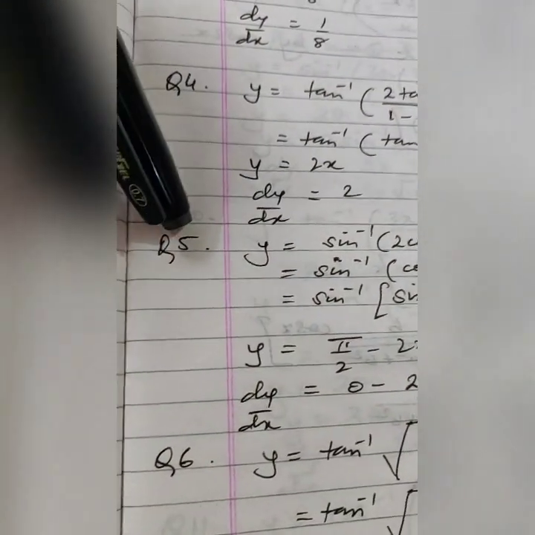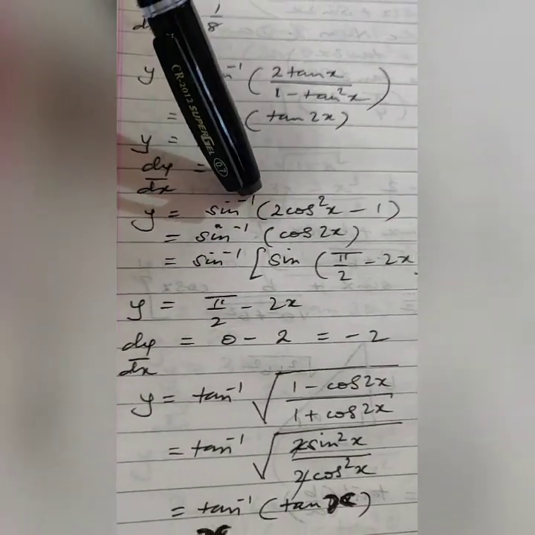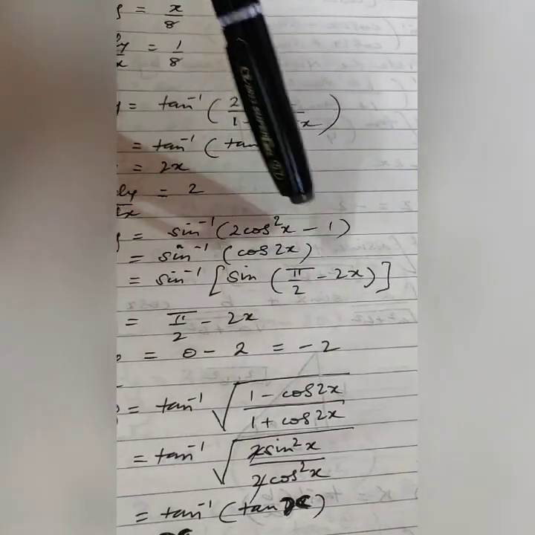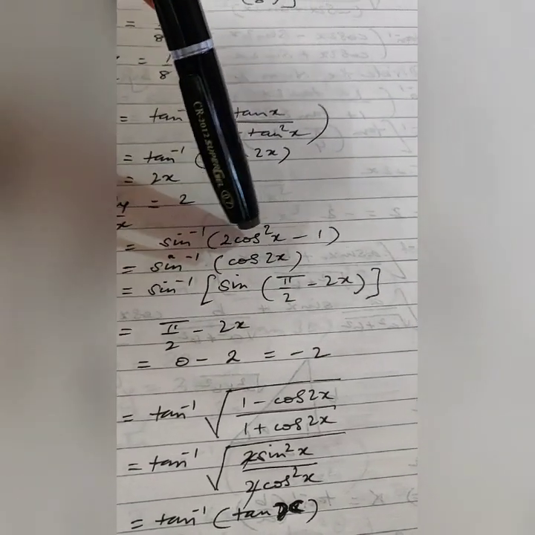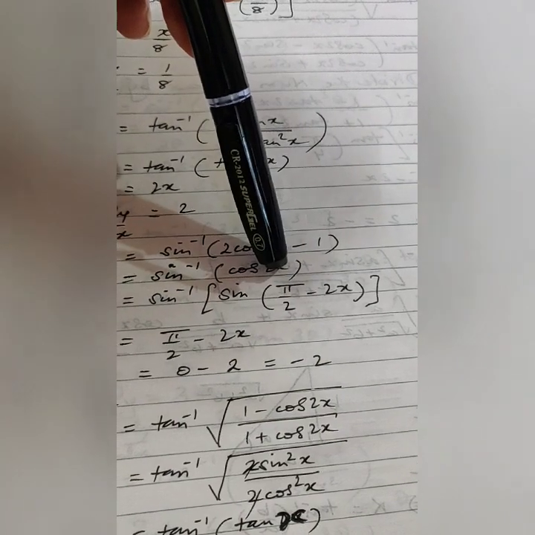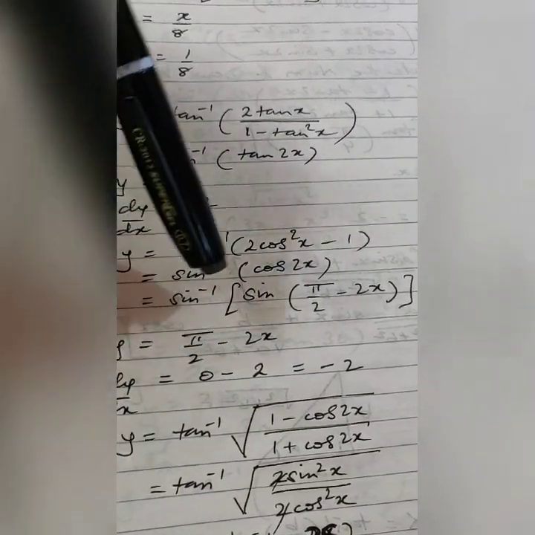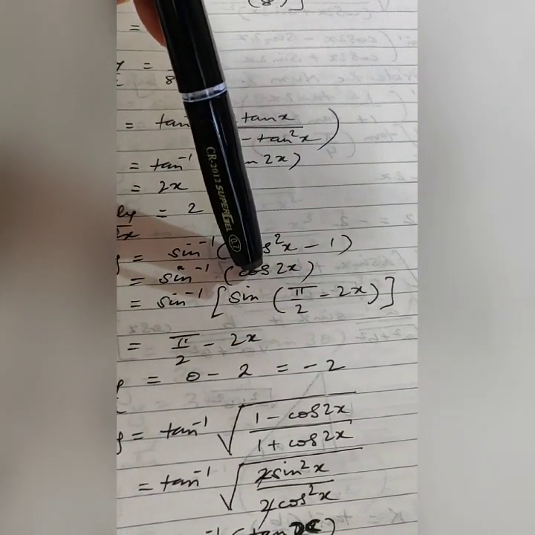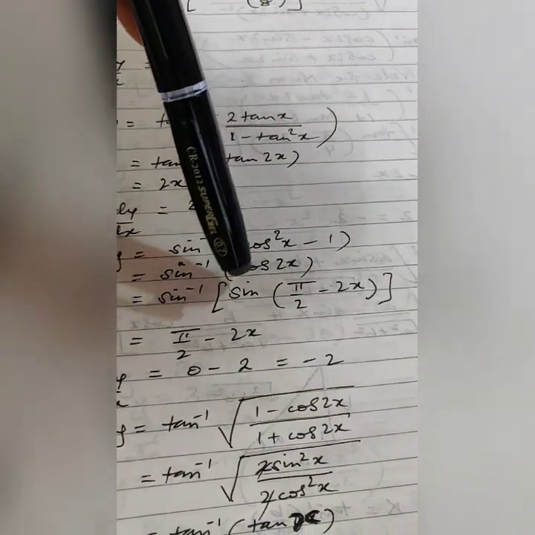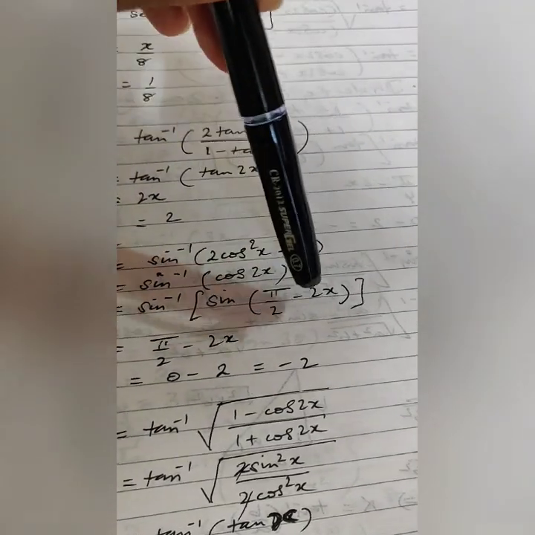Let's move to the next question. Y is equal to sine inverse of 2 cos square x minus 1. Again class 11 trigonometry. 2 cos square x minus 1 is cos 2x. But then there is a sine inverse outside. So we would want this cos to be sine. So how do we do that? We write that cos 2x as sine of pi by 2 minus 2x.